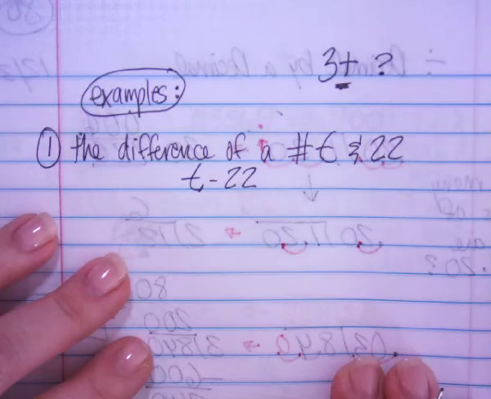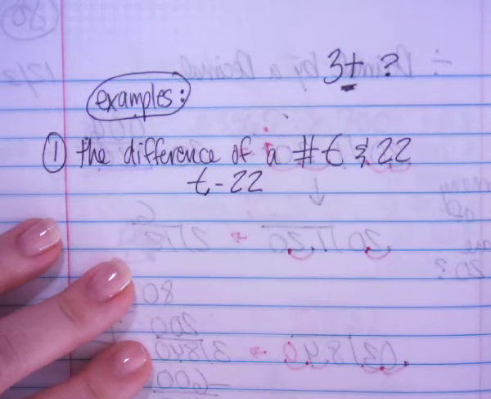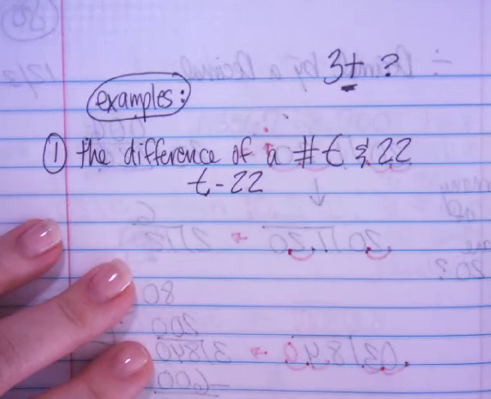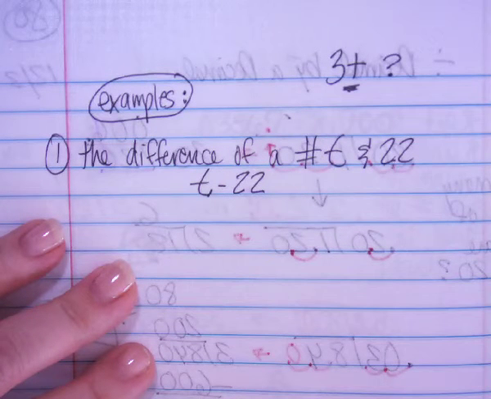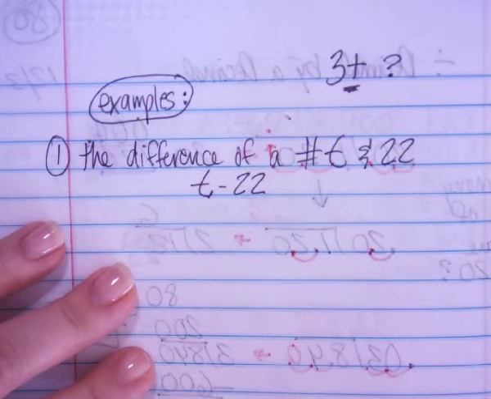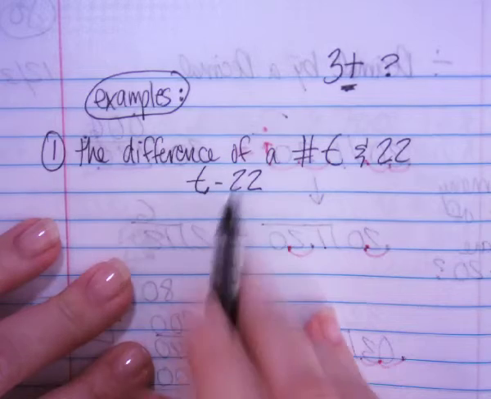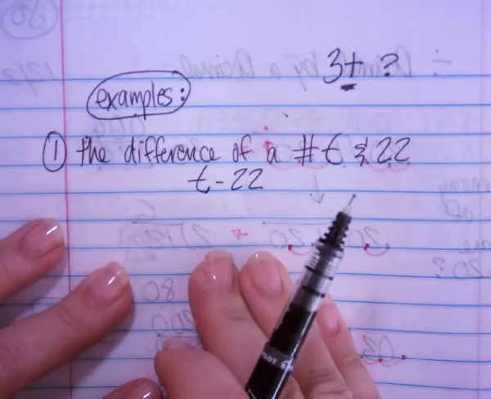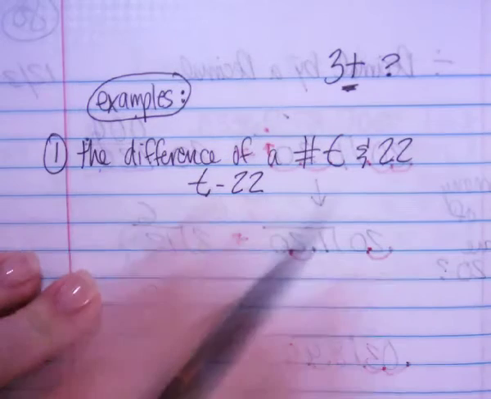T is the unknown. You can use any letter you want to if you're making up the problem. The most popular ones are A, B, C, and then X, Y, Z. Can you use two letters? Really, X and Y are going to be your main two ones, but then A and B are also very popular. So you can't use your own letter in this problem because they've already told you it's T. You can use any letter you want to if you're making up your own problem.